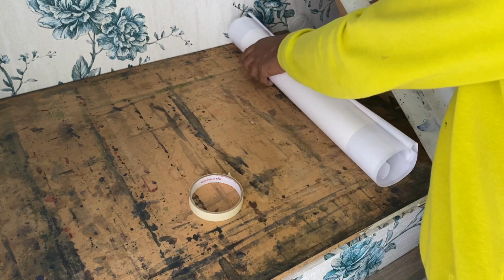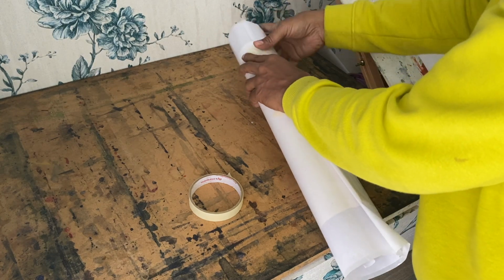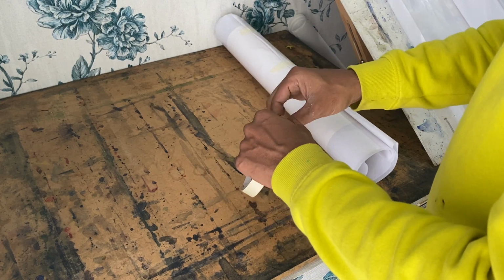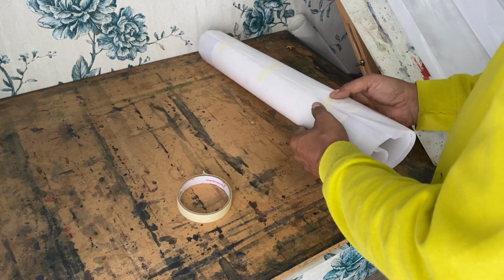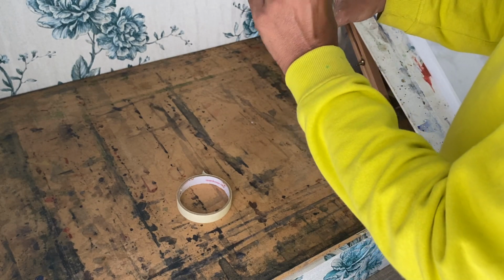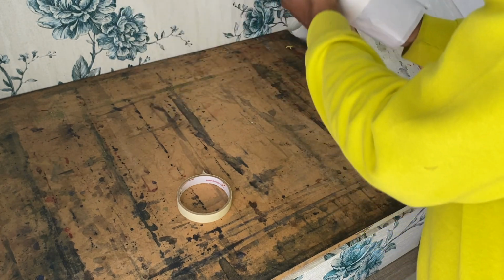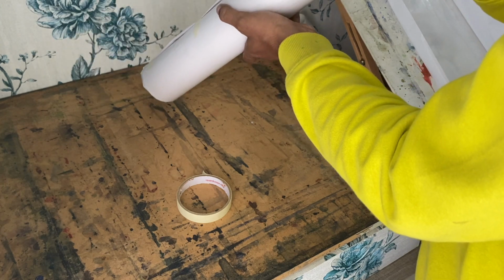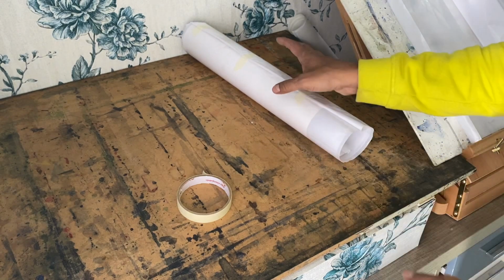Whenever I roll it, I make sure of the thickness of the paper and how much I can roll it, because if I make a very thin rolling, then that might spoil the paper and the overall painting. It's very tricky and I need to be very careful. Since I've been doing this for a long time, I know how much I need to roll. So this is the very first step which I go through.